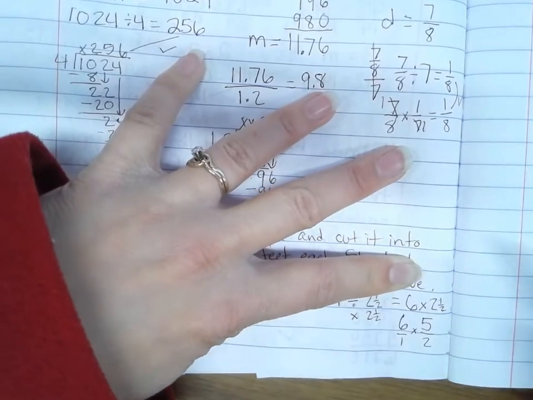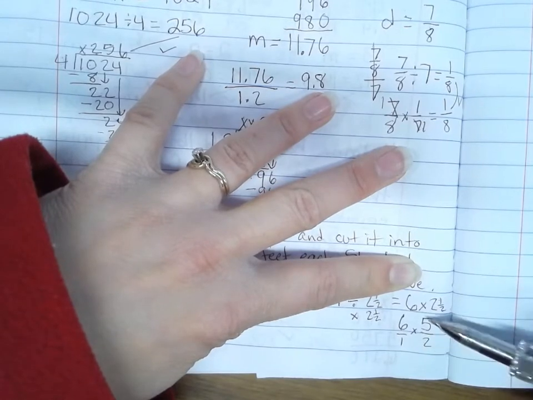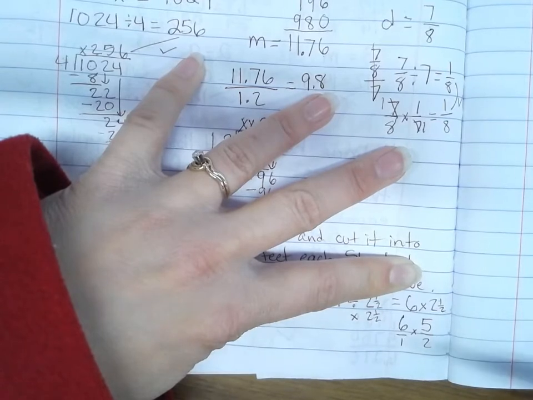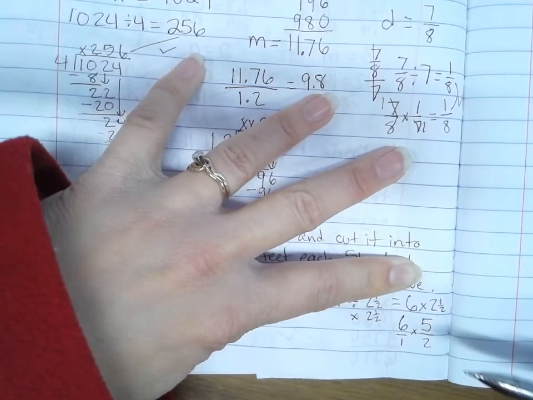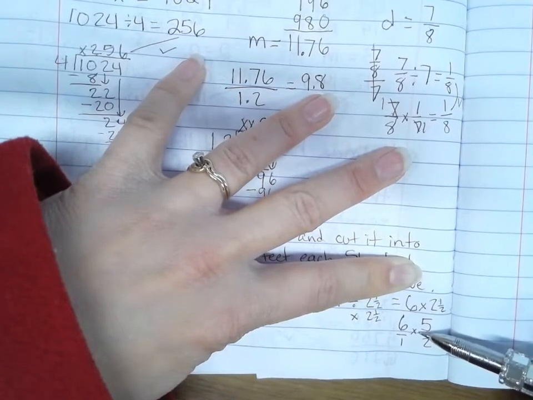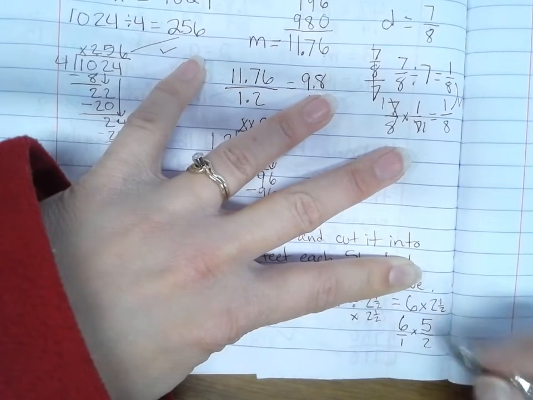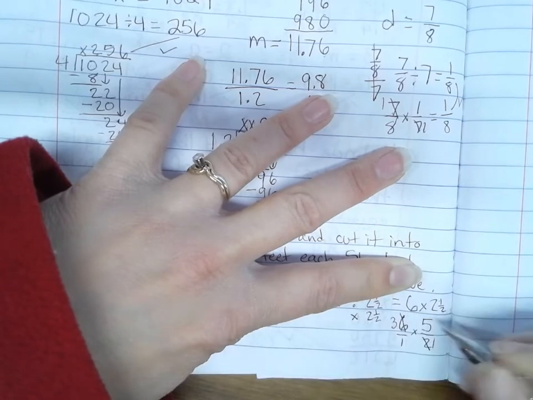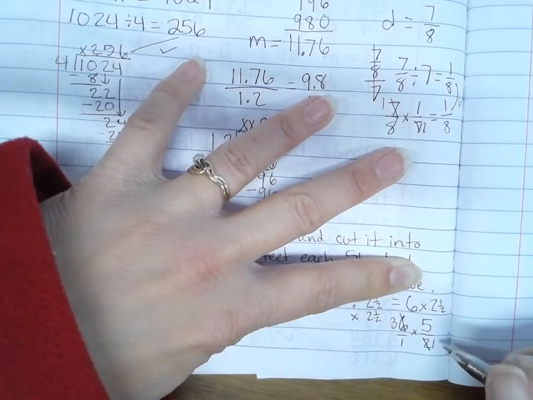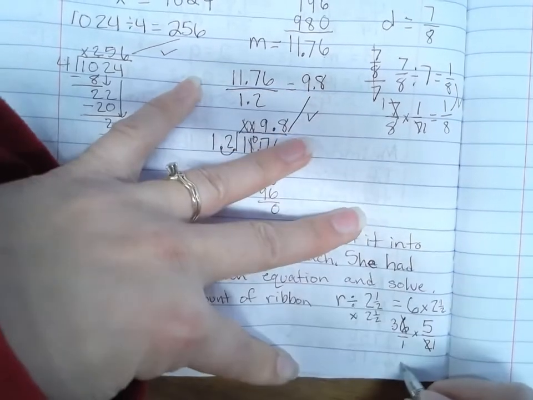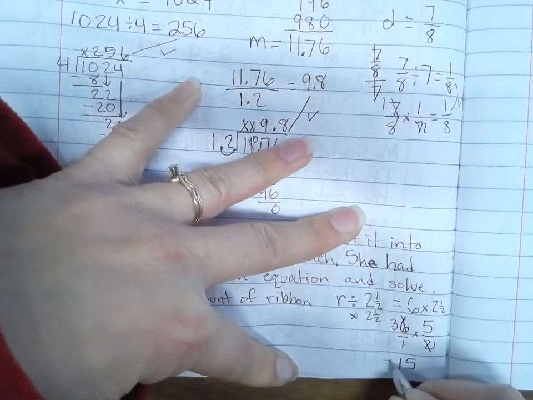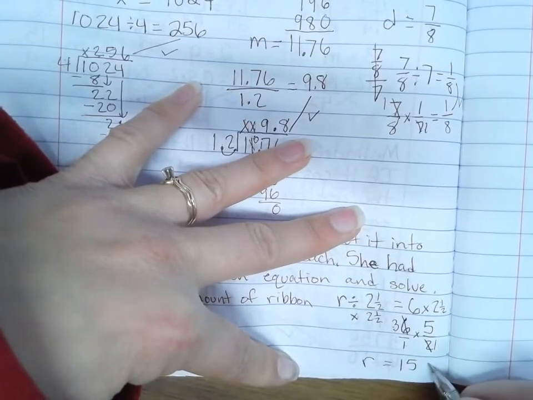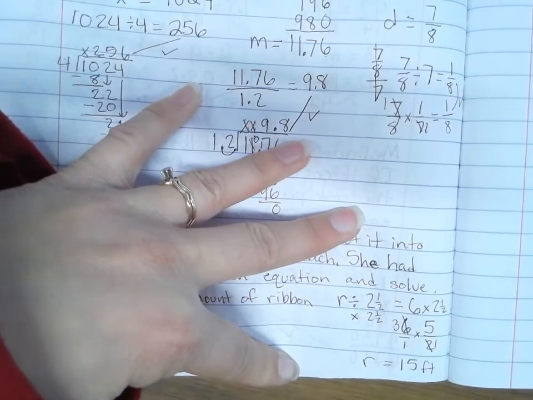Okay. I'm timesing. I do not change anything. Remember, the flipping is only on division. Don't get confused and think you flip here. I keep it times. So, cross cancel anything I can. Well, 2 goes into 2 one time, and 2 goes into 6 3 times. 3 times 5 is 15 over 1. So I get 15 on this side equals R. So I'm saying that R is 15 feet of ribbon.